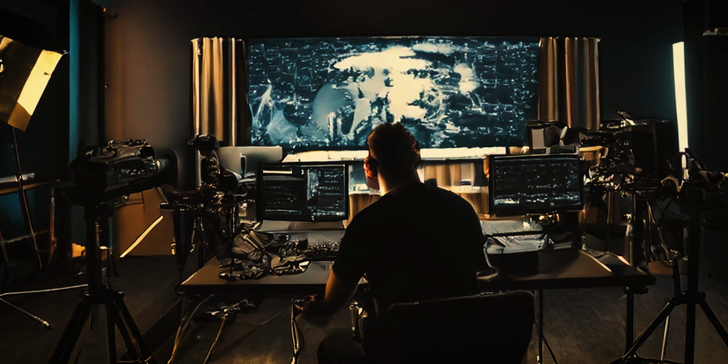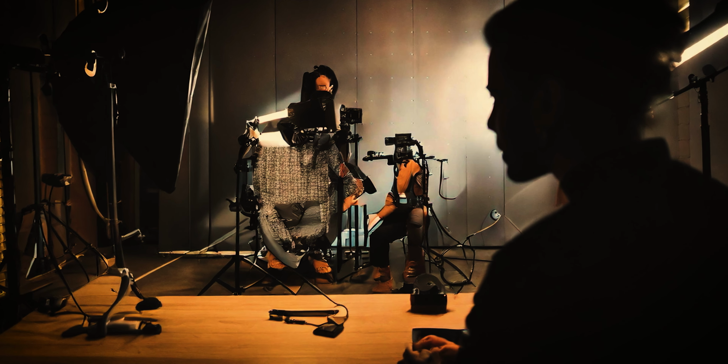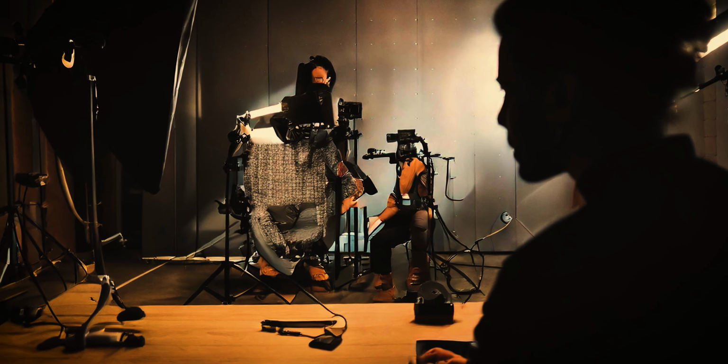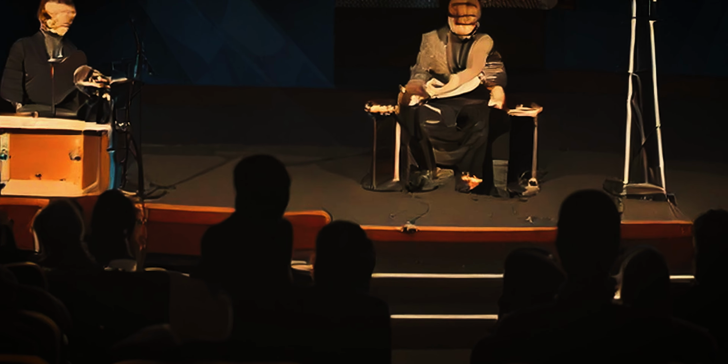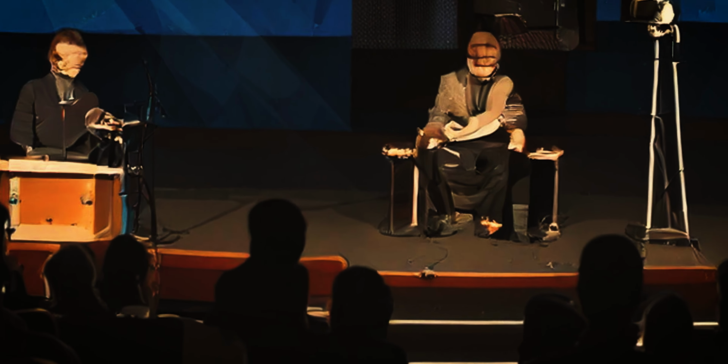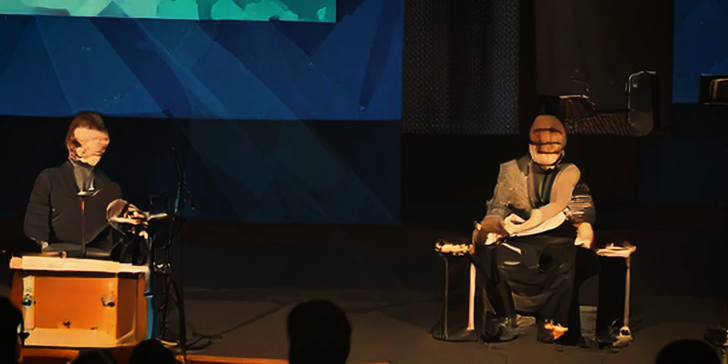The first technique we are going to explore is multi-camera setups. This is perfect for interviews, events, or any content where you need to capture multiple angles without breaking the flow. We'll look at how to set up your cameras efficiently and how to edit these shots to create a dynamic and engaging sequence. Multi-camera setups let you control the pacing of your video like never before.